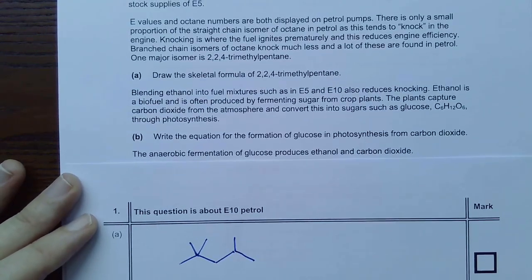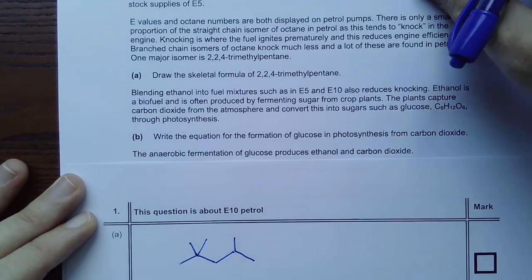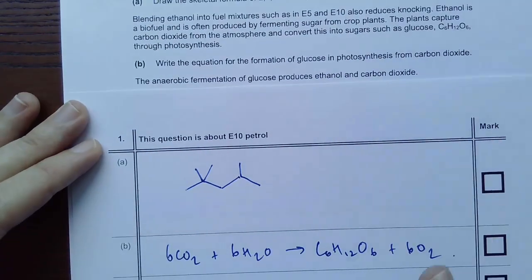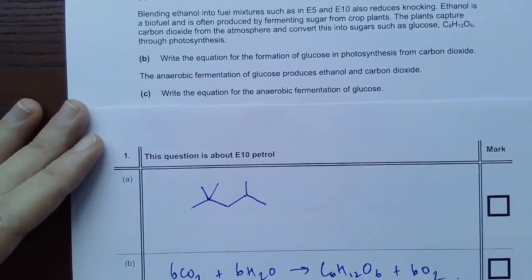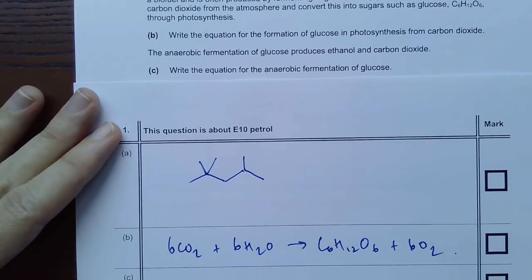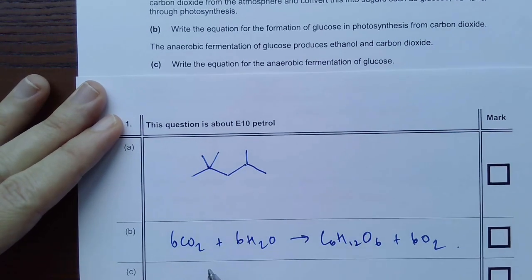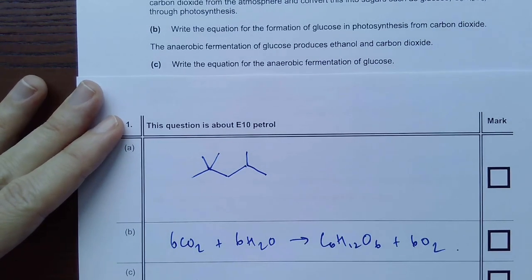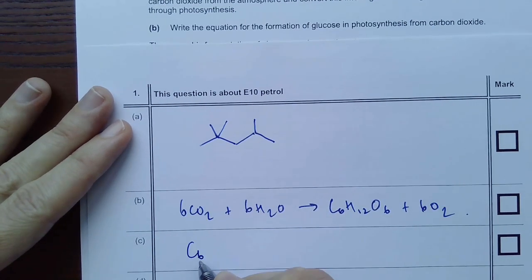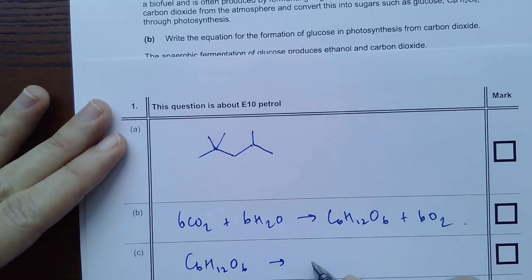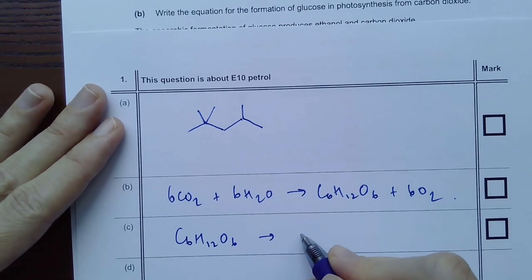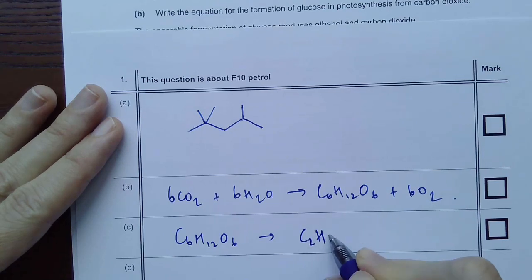Then the anaerobic fermentation of glucose produces ethanol and carbon dioxide, and it wants the equation for the anaerobic fermentation of glucose. Fantastic. So it tells us that we have glucose, C6H12O6, becomes ethanol. Now ethanol is C2H6O.